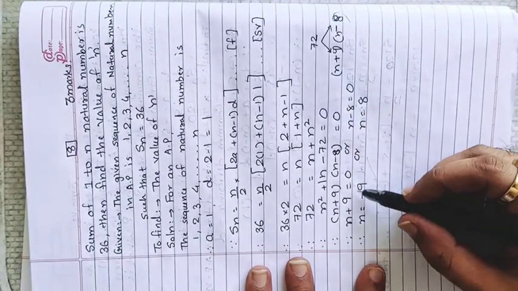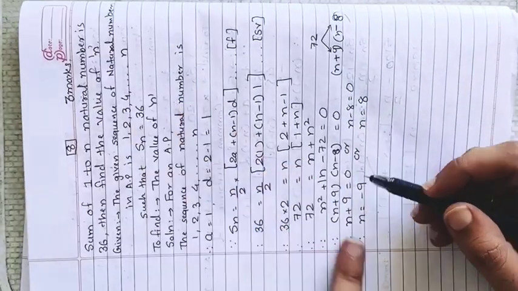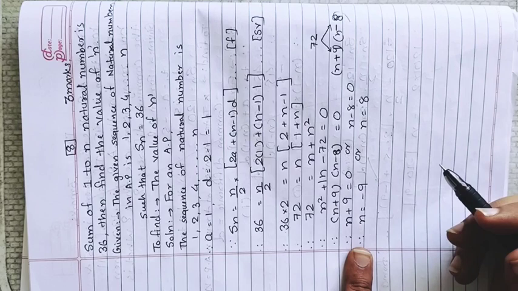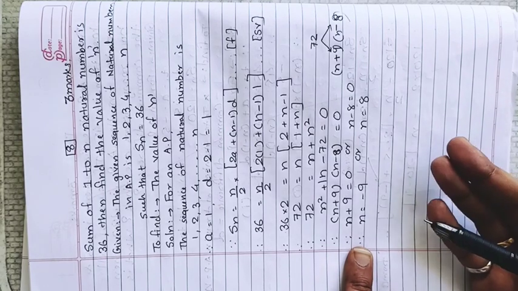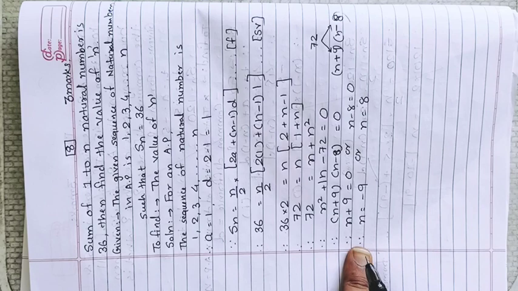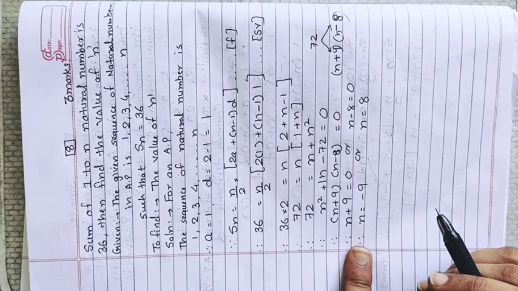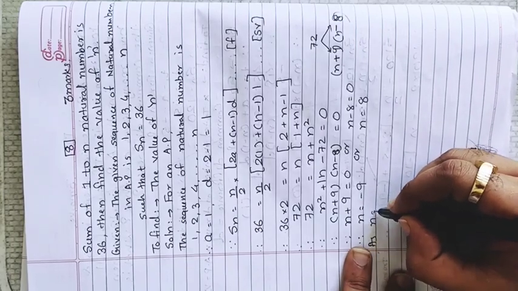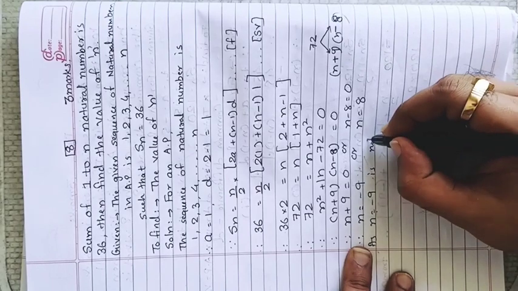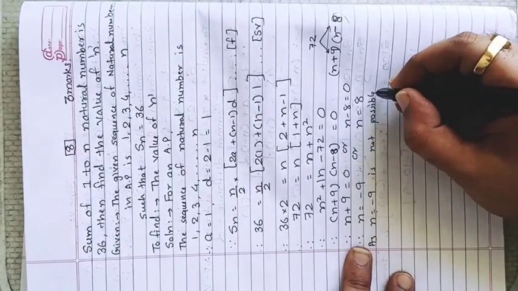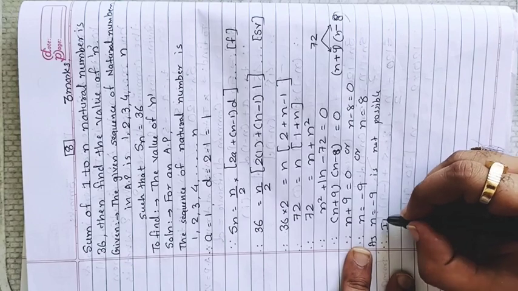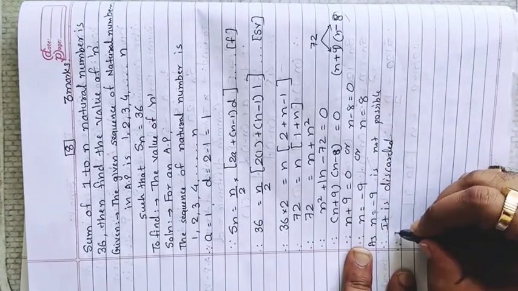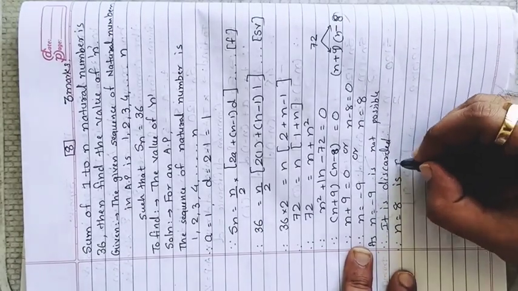As we know, the number of numbers cannot be negative here because they are natural numbers, and even the nth term cannot be negative. Like you cannot say minus ninth term. You can say first term, second term, third term, fourth term, fifth term, 100th term, but you cannot say negative terms, right? So this is incorrect. As n equal to minus 9 is not possible, therefore it is discarded. Therefore only n equal to 8 is accepted.